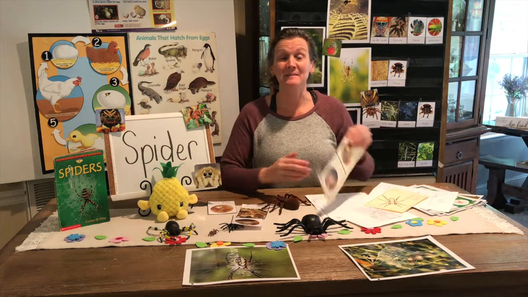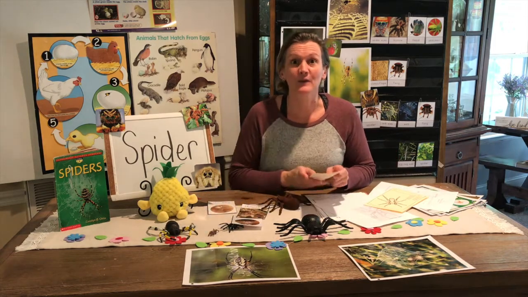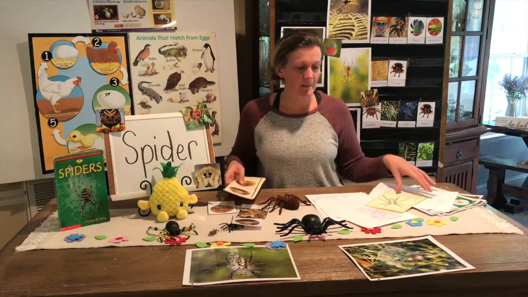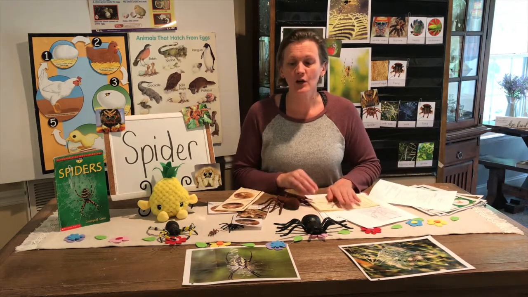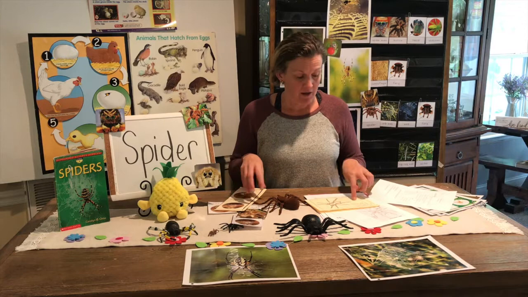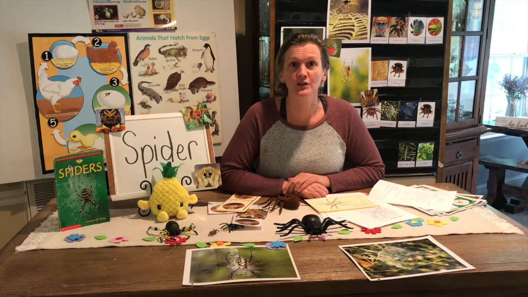Let's think about all of these vocabulary words that we learned today about spiders. Think about where you have seen a spider, and have a great time filling out your spider word journal.